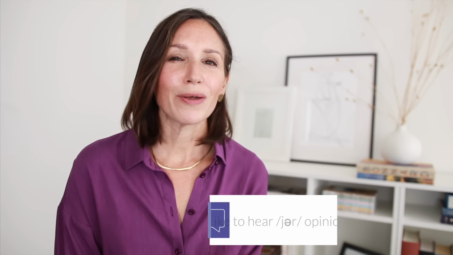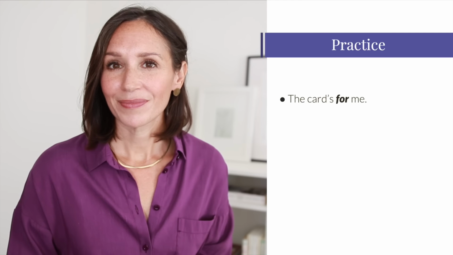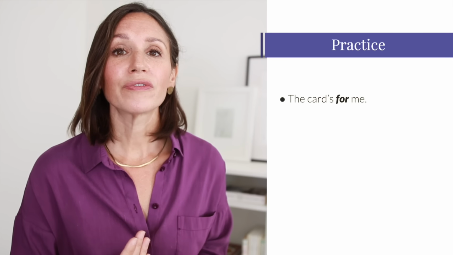Let's give this a try with a few example sentences. In each of these sentences, I've highlighted the function word, and I want you to try saying the sentence using the schwa sound. Let's give the first one a try. The cards for me. Instead of for, we have for.